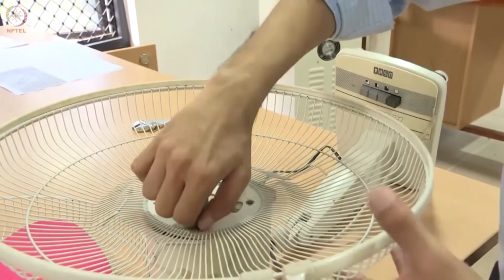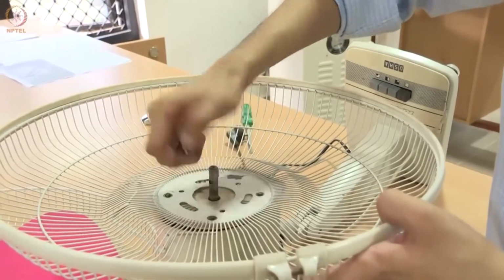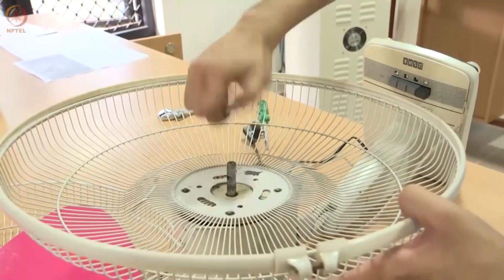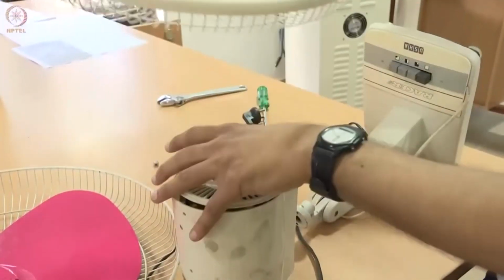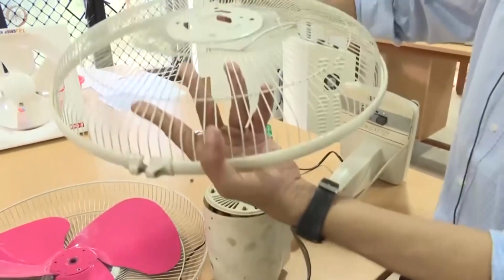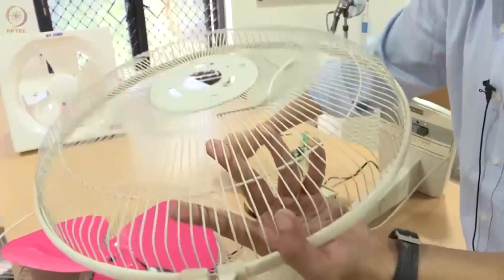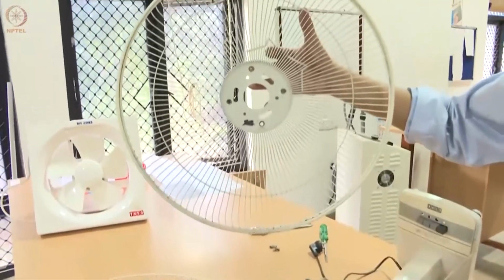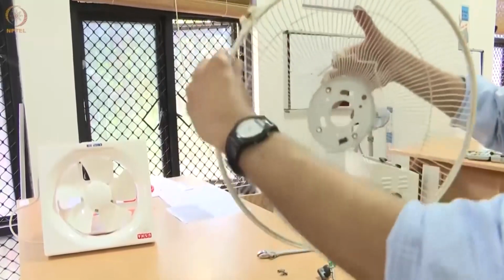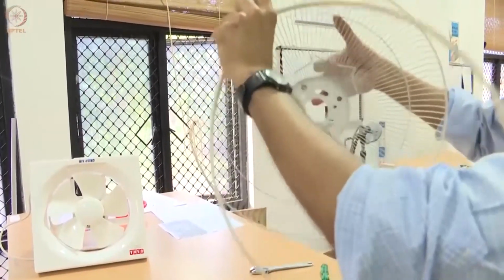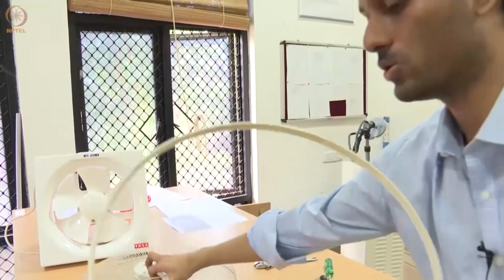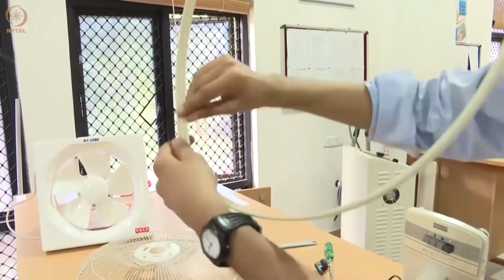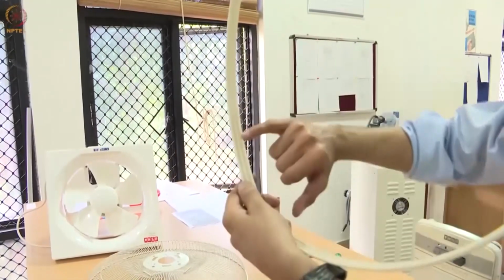Now I am removing the fasteners that are holding the back guard to the main motor assembly. Now I have removed it. You can see the front grill. It is also constructed of multiple parts, and then you have this ring. Let us take a look at the ring that holds it in place. You can see there are 2 grooves on the ring.